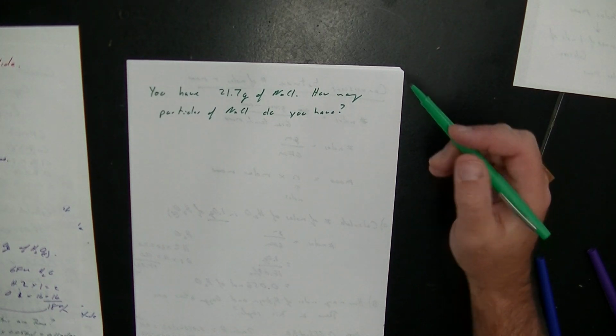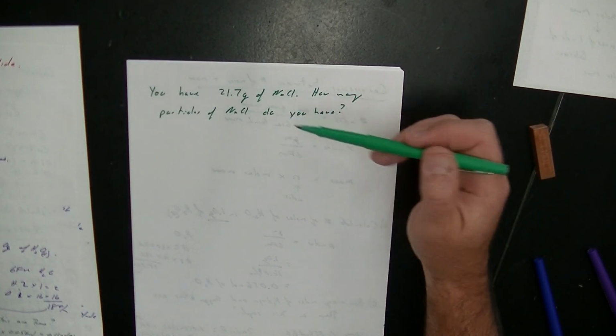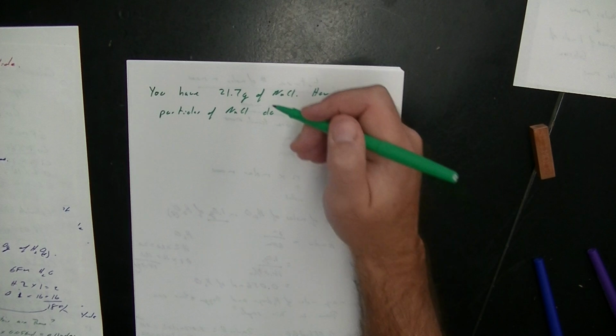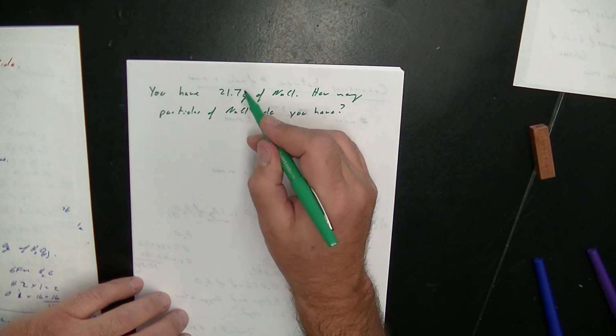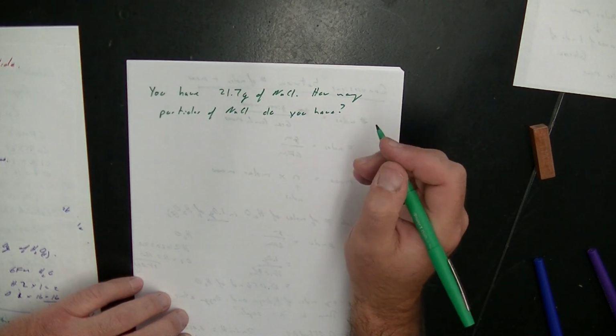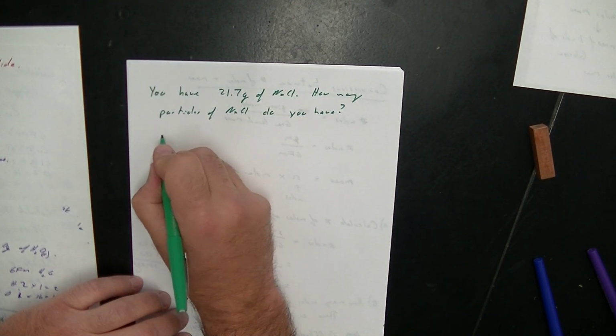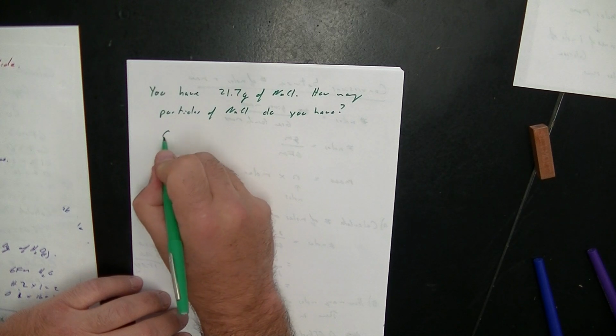Now, hold on. So you can't convert directly from grams into particles. Okay, we know we can't. When we're trying to figure out particles, you're going to have to know how many moles this is first. So first thing we're going to do is convert to moles.